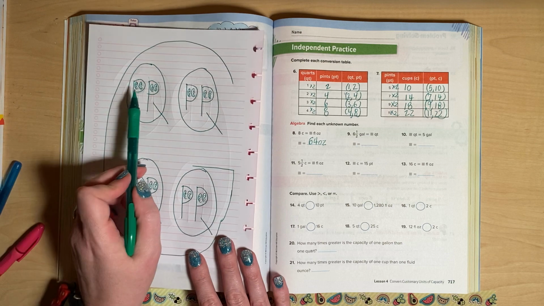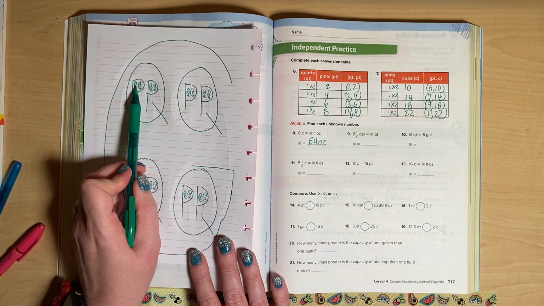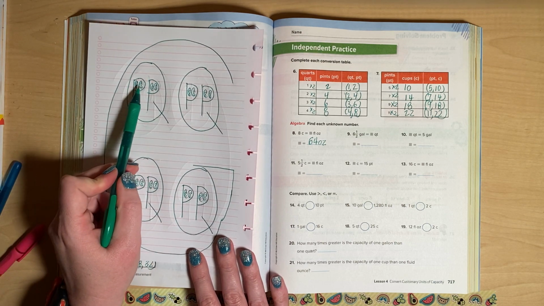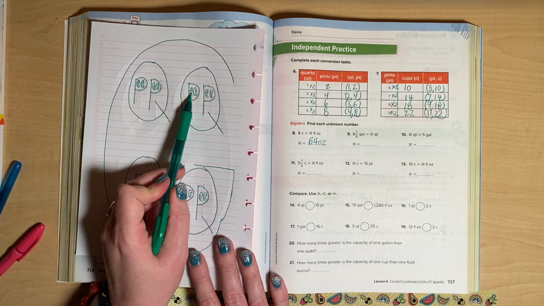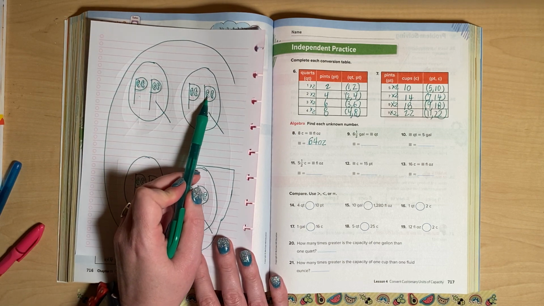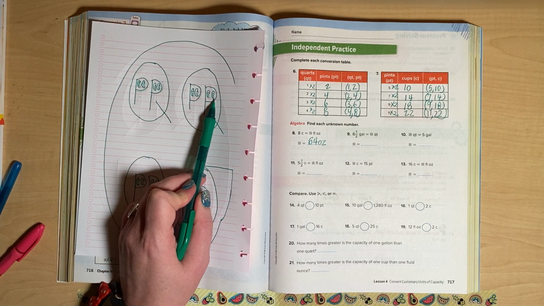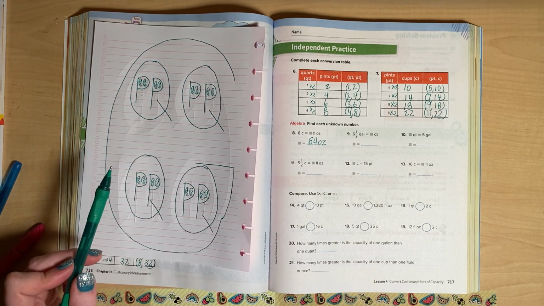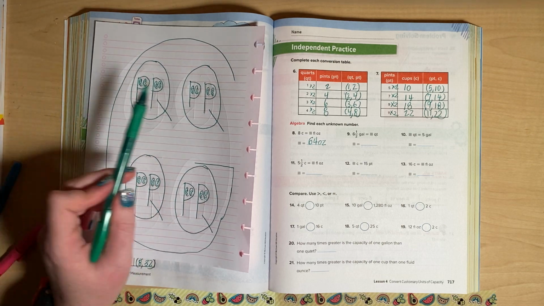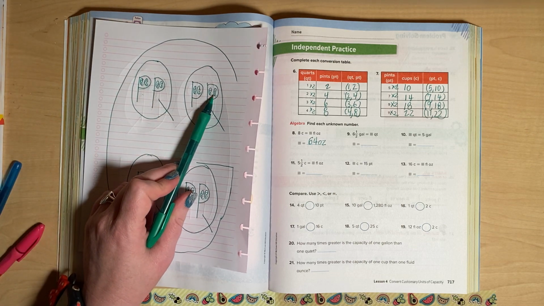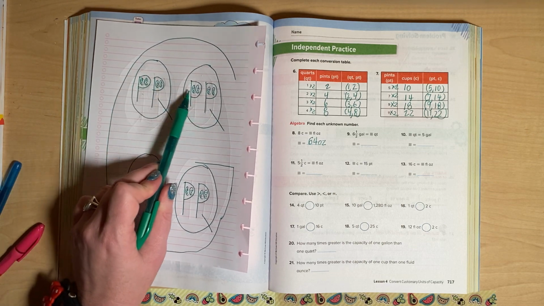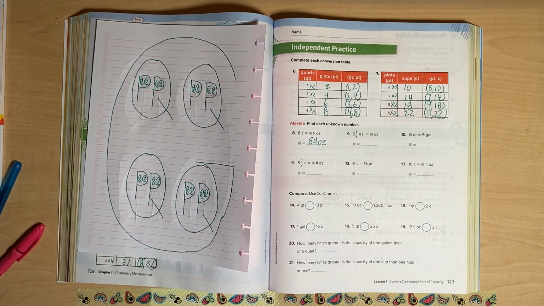And you could do that by saying, okay, count by your 8s: 8, 16, 24, 32, 40, 48, 56, 64. There you go. I don't know why I couldn't think of 64. What was the last number I needed to say? So I had 8 cups, and then I counted by 8s to get my ounces.